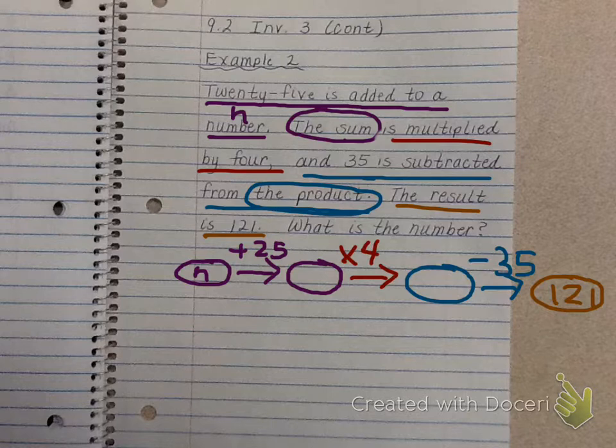Now that my flowchart is ready, I can go ahead and backtrack to find out what n is. Pause the video and solve this flowchart with backtracking. When you're ready, unpause the video to see how you did. Okay, let's backtrack. First, I'm going to undo minus 35 by adding 35.